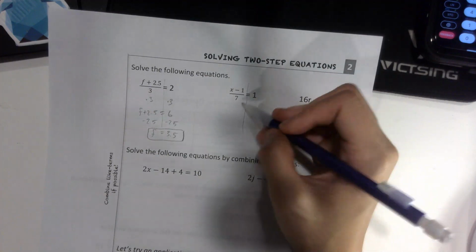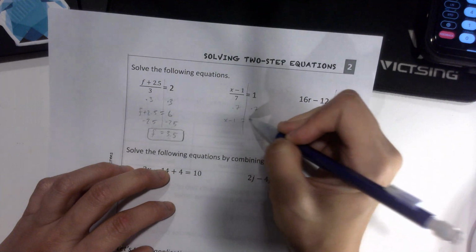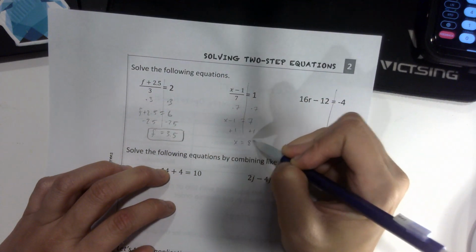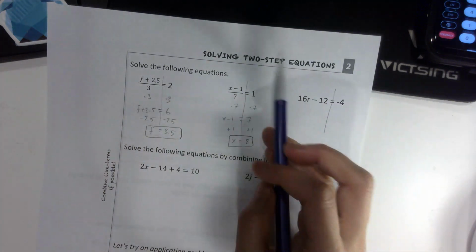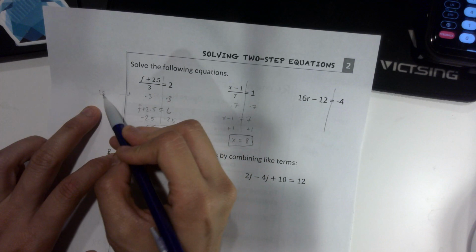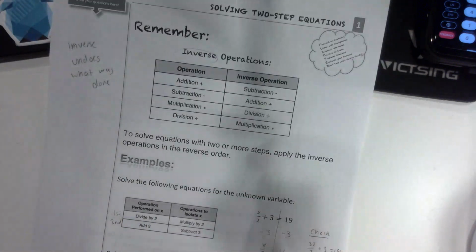Alright, here we're going to multiply. We have x minus 1 equals 7. Then we plus 1. x equals 8. So this is a two-step equation, right? This is the first step. This is the second step. And if you think about it, that's the reverse of the original. First step, second step.